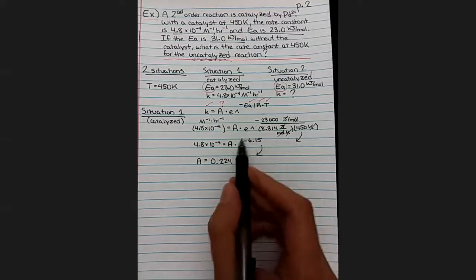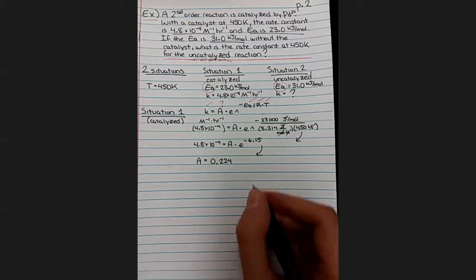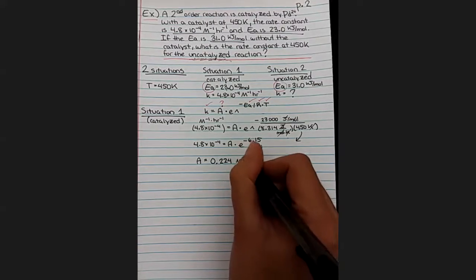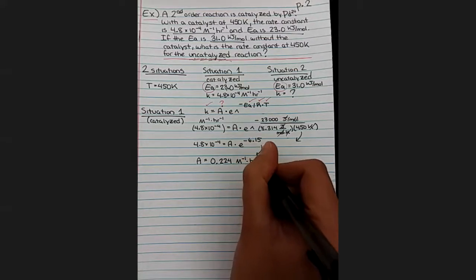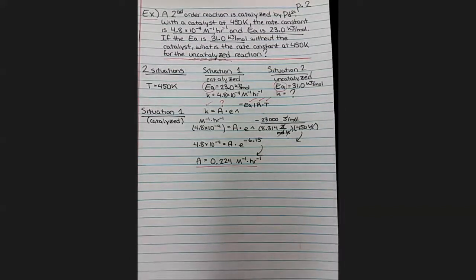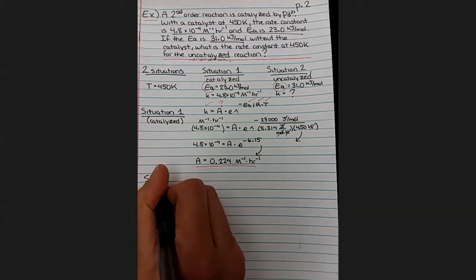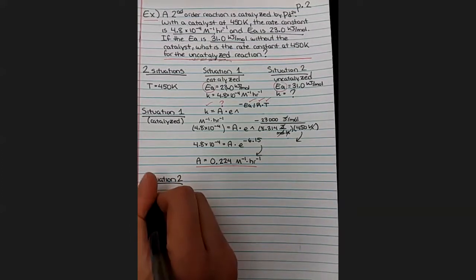And since e doesn't have any units, the units of the left side is going to be the same as the units for A. So this will also be inverse molar, inverse hour. It always has the same units as the rate constant. All right, so we have A, we have the frequency factor. That's not what we are trying to find, but it is something that we can use in situation 2 to solve for an unknown.